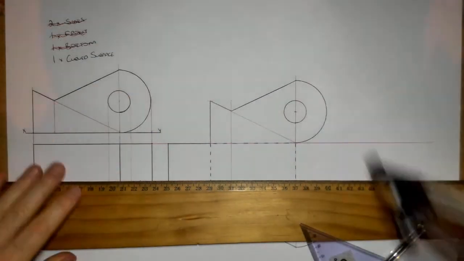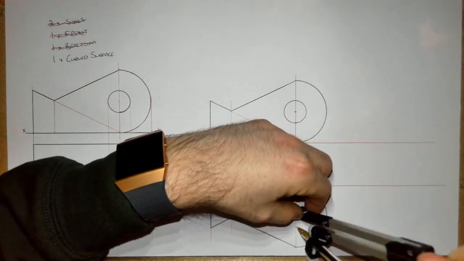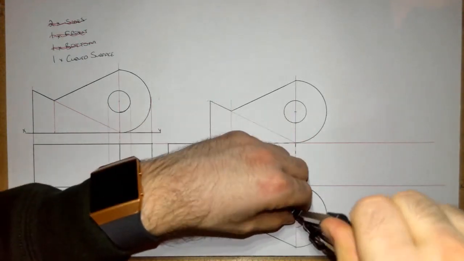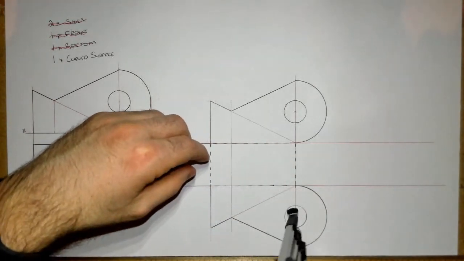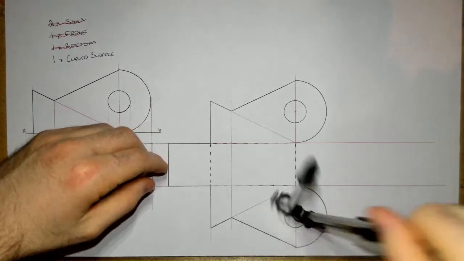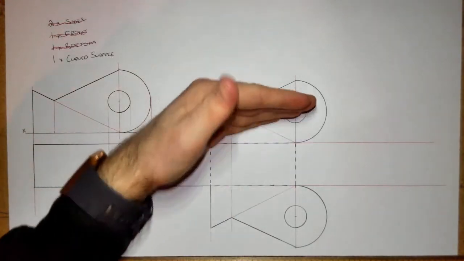I'm happy with that one. Come down to the center for the opposite one, the exact same radius, try not to slip, and there we have it. Okay, so front, bottom, side, side.